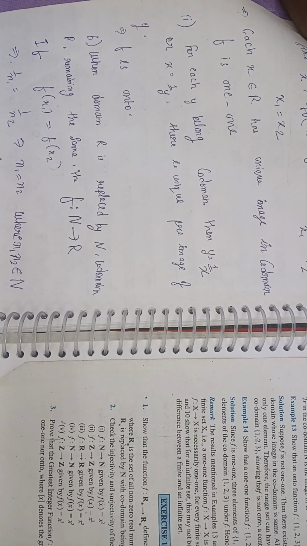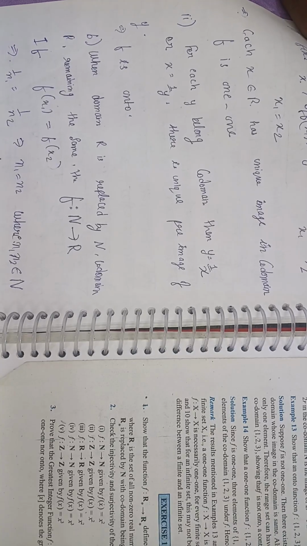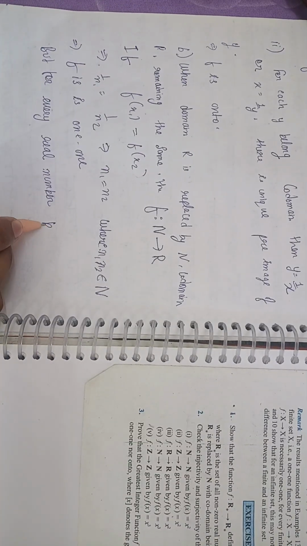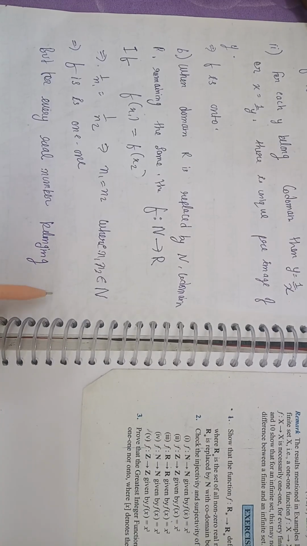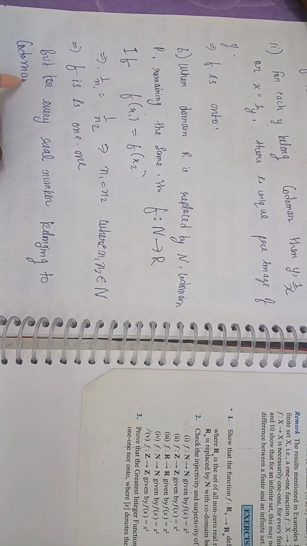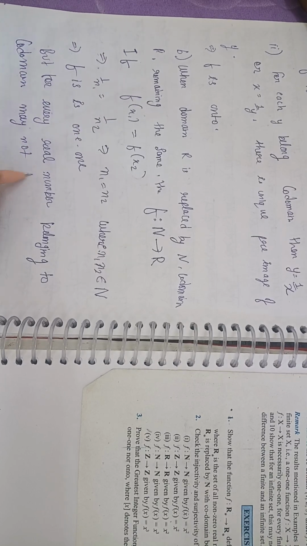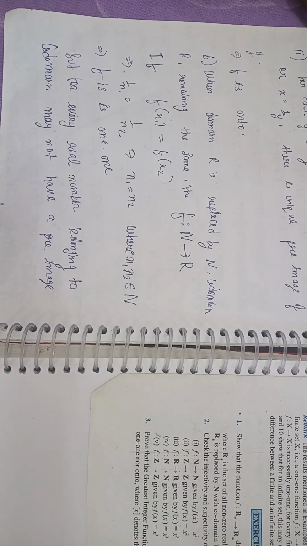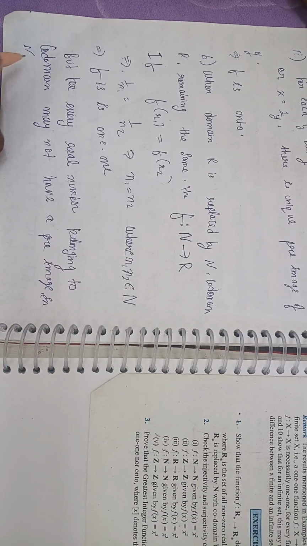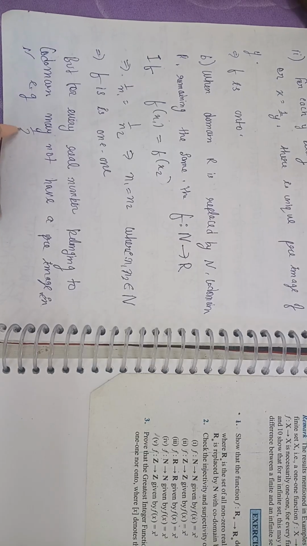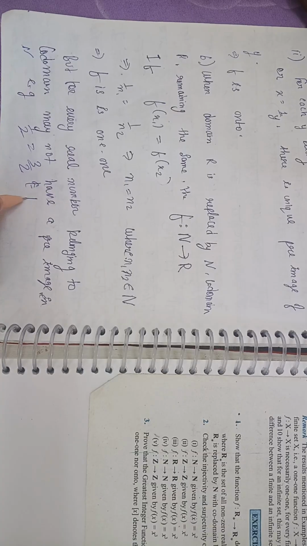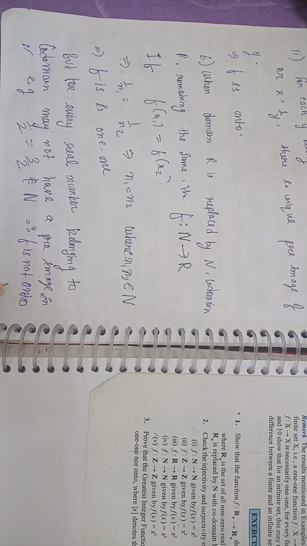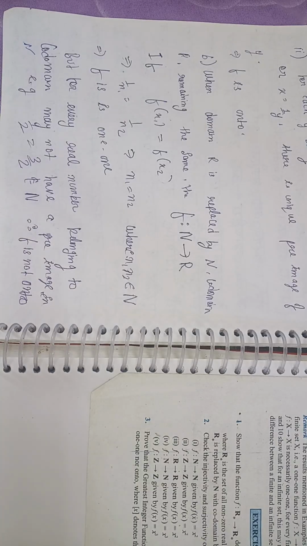But every real number belonging to the codomain may not have a pre-image in N. Example: 1/2 = 3/2 does not belong to capital N. Therefore f is not onto. Hence we have proved that f is not onto.